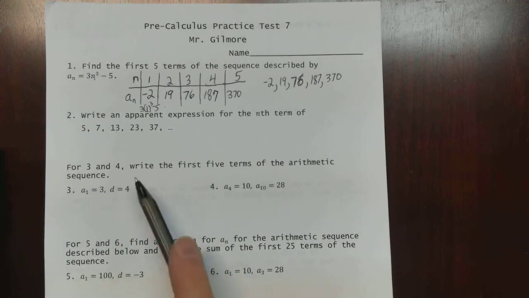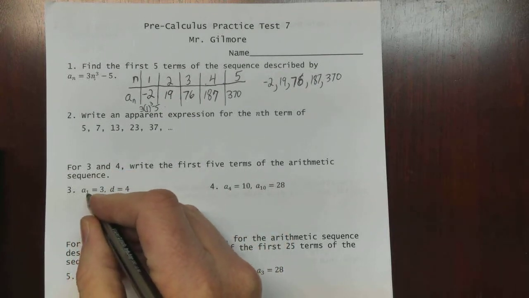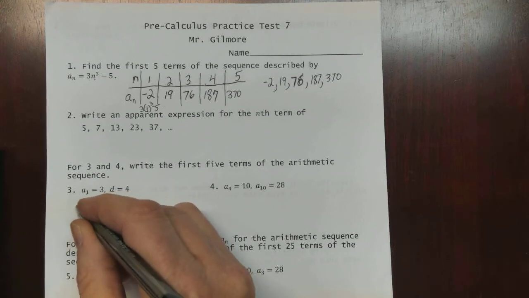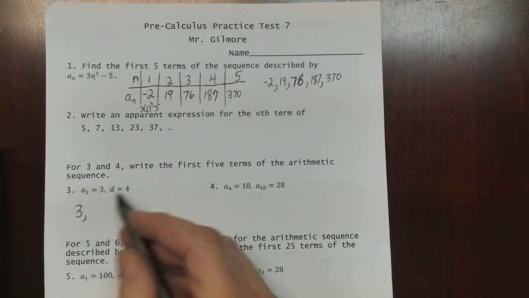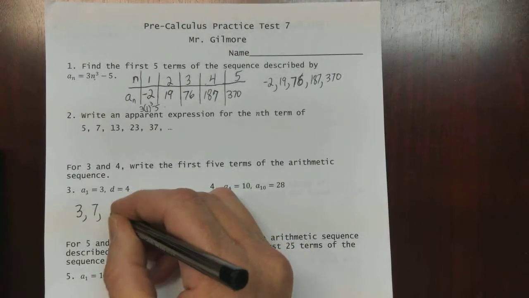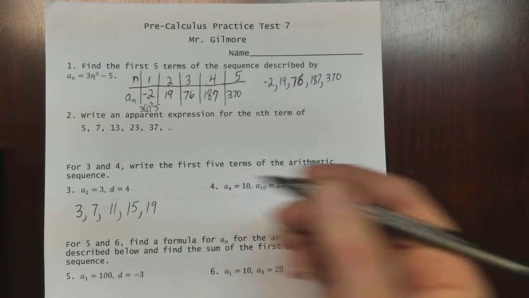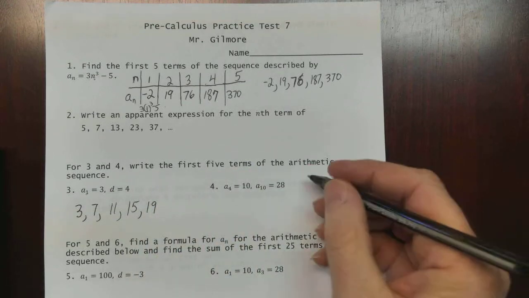Now number 3 and 4, we're going to write the first 5 terms of the arithmetic sequence. Now, they tell us the first term on number 3, it's 3. D is 4, the common difference. So we just add 4 each time. 3, 7, 11, 15, and 19. There's 5 terms.